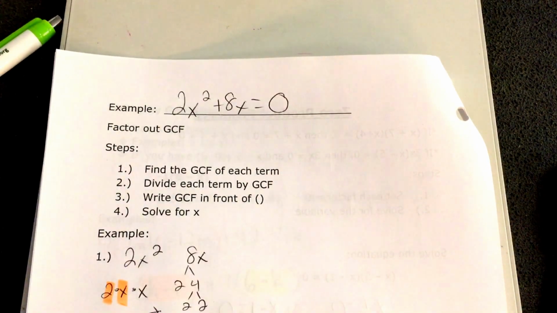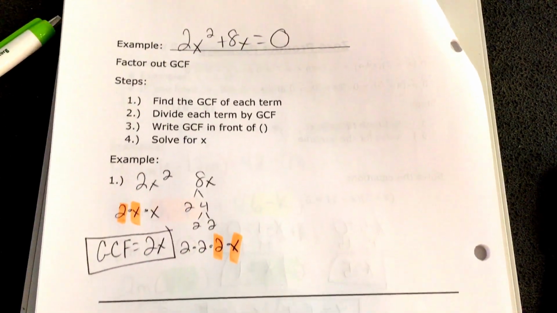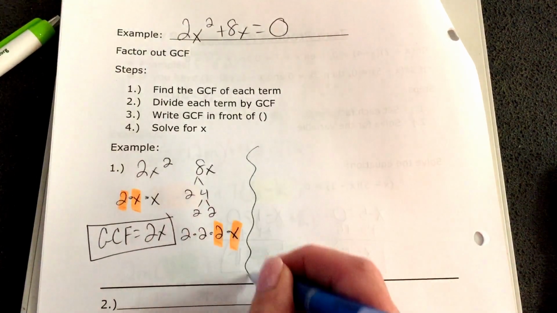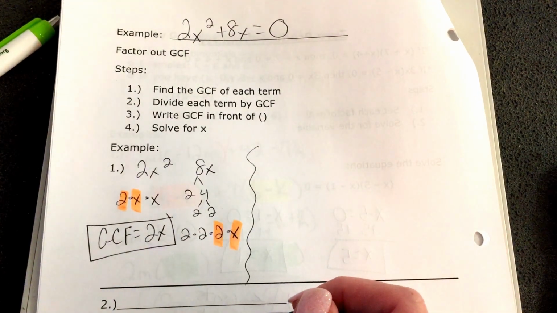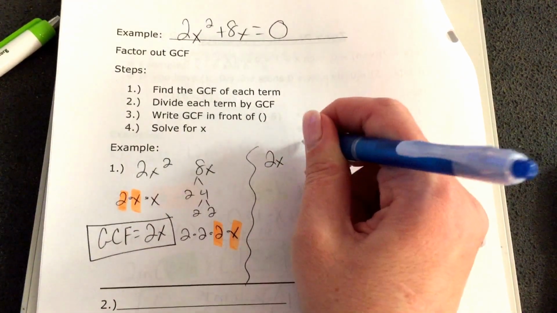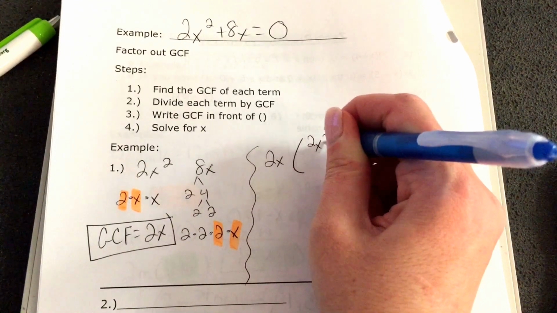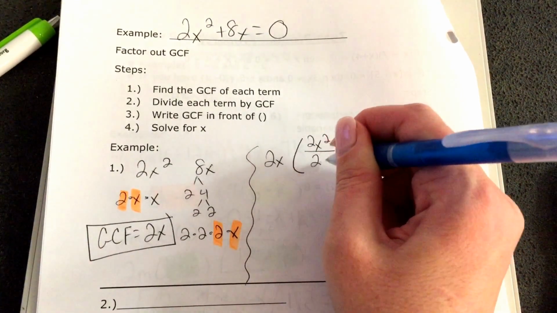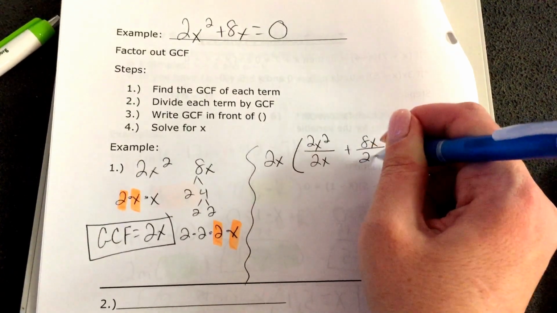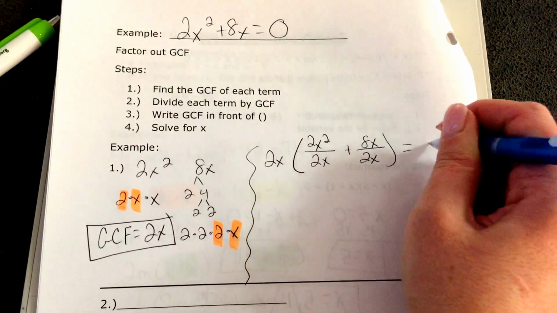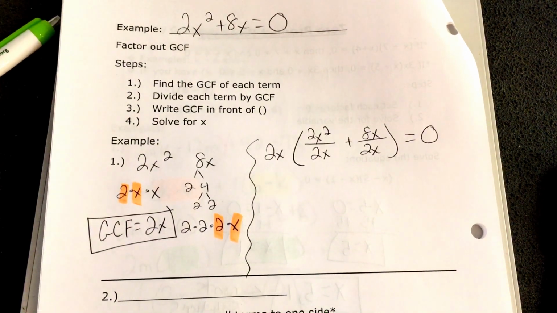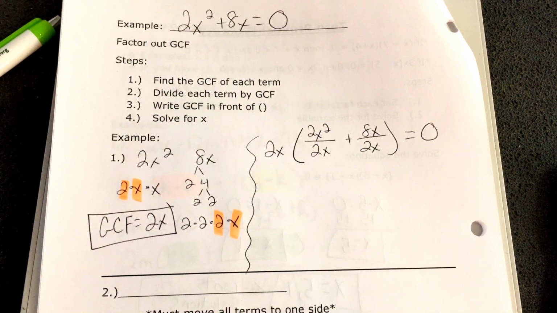Okay, so I did the first part. Factor out the GCF. Now it says divide each term by the GCF. All right, that's where we do this. 2x squared over 2x plus 8x over 2x equals 0. Now I want y'all to pay very close attention because if you do and you understand it, you can actually skip a step.